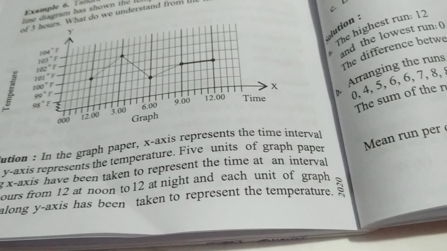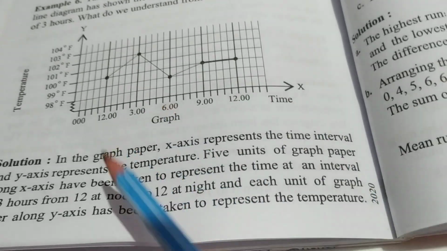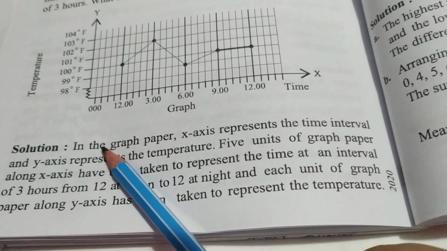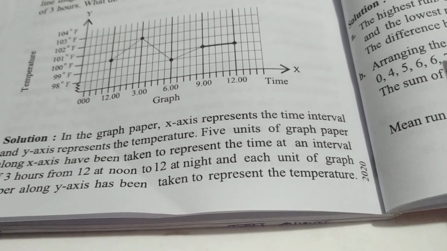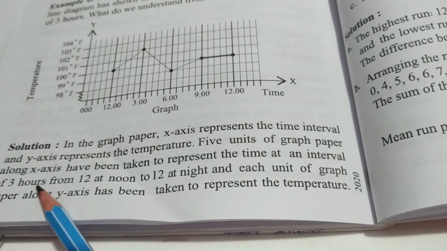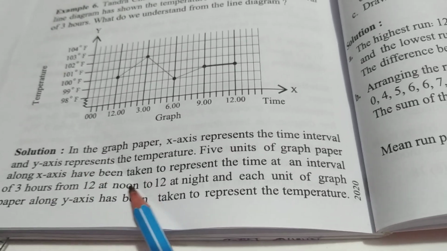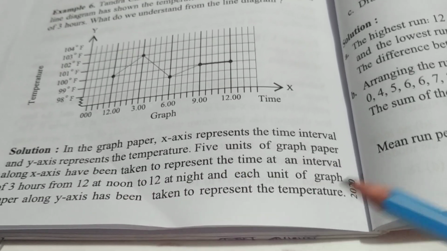Always remember these things you need to write in the graph paper. I did not write them because I was just showing the graph paper, but when you are giving your exam, you need to write these things in the graph paper. The x-axis represents this, the y-axis represents this. 5 units of graph paper along the x-axis have been taken to represent the time.